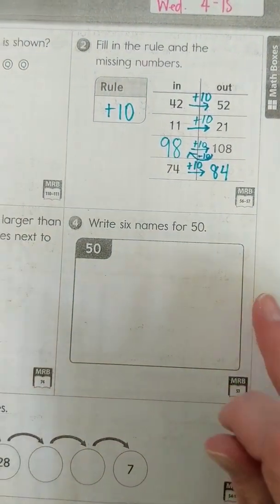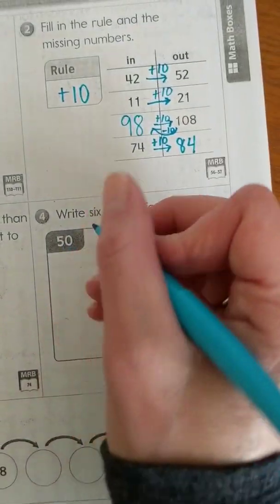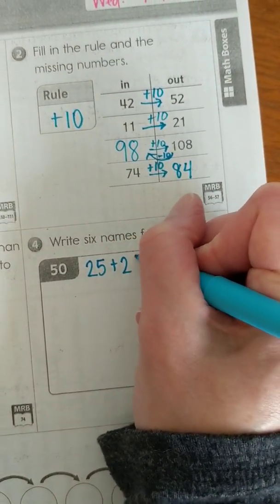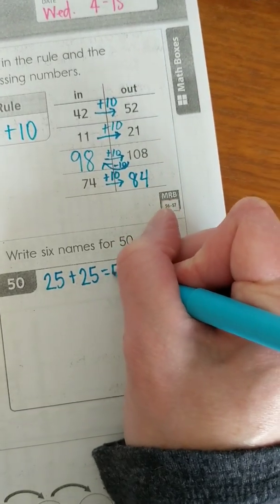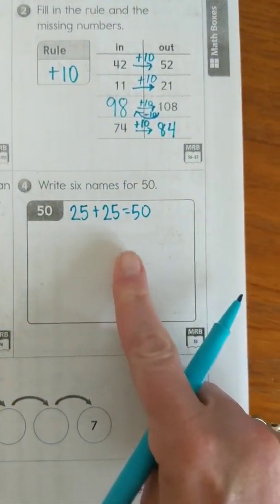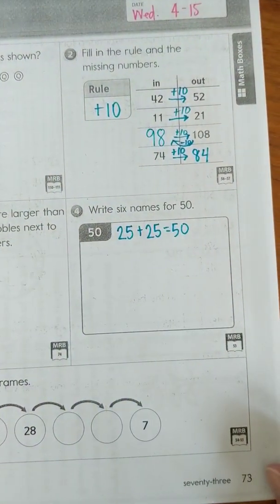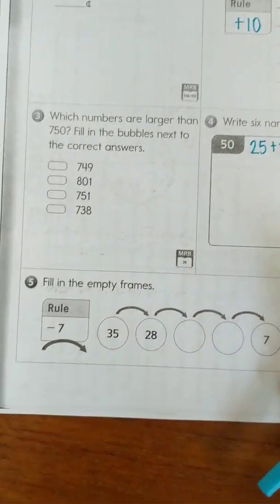So I'll do one of them with you. I know that 25 plus 25 equals 50. I know that that's my doubles fact for 50, okay? So I want you to come up with at least 5 more of your own.